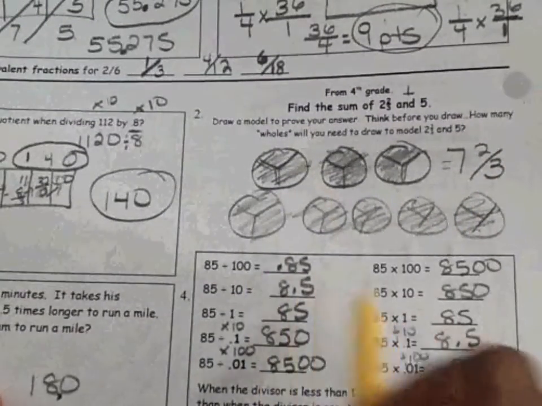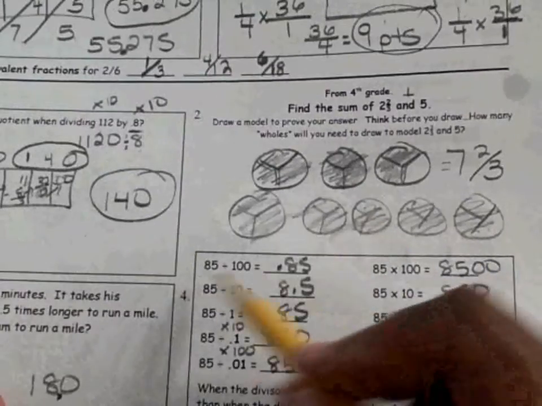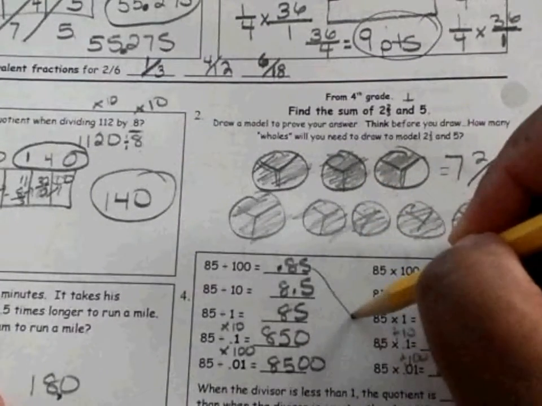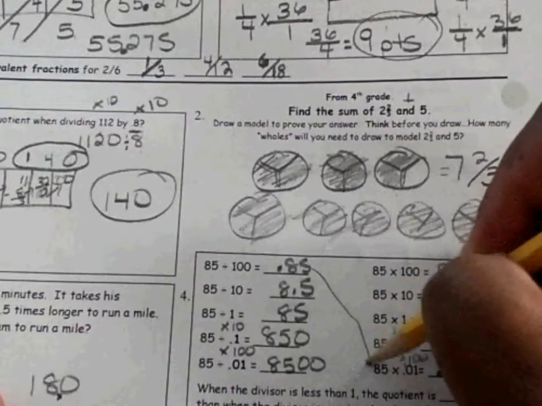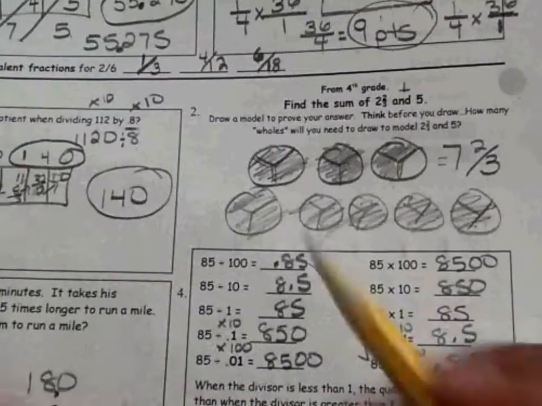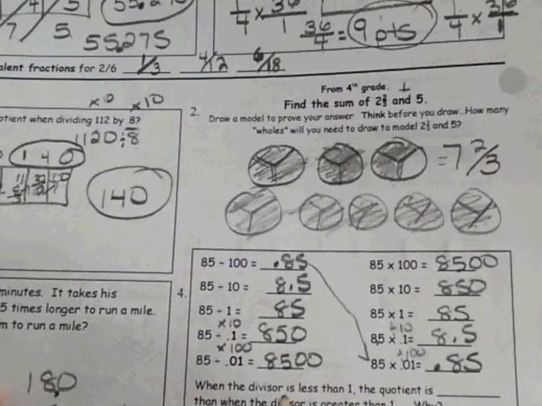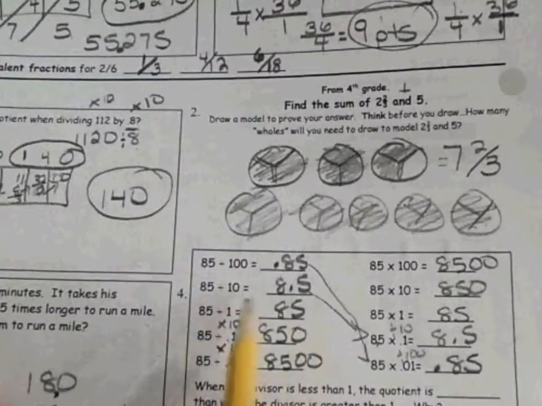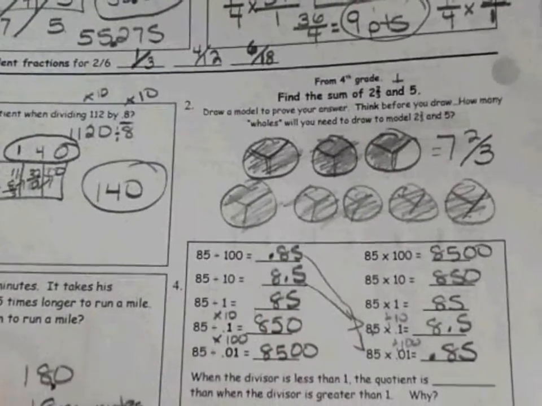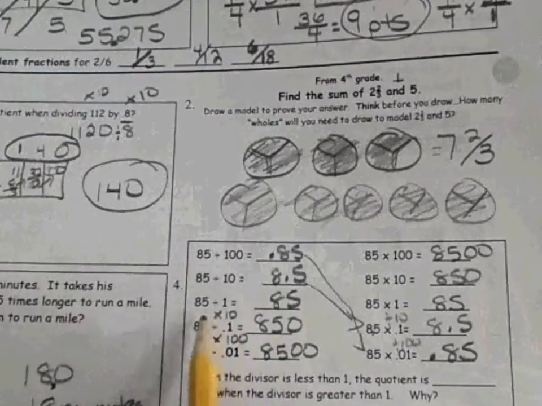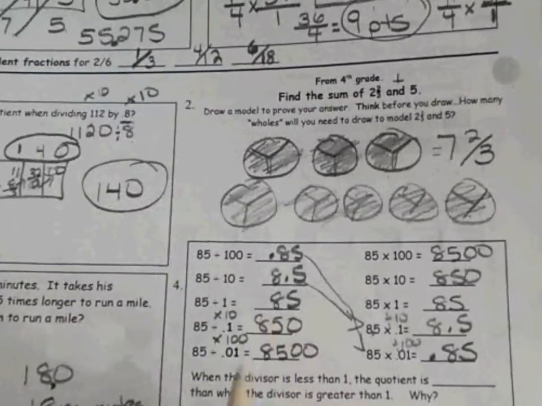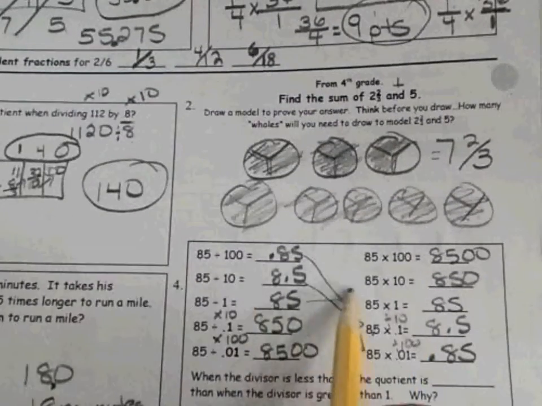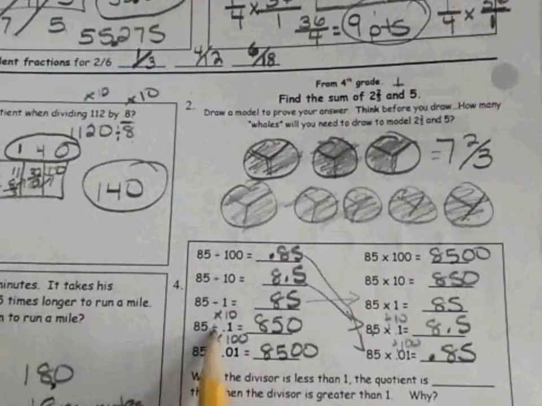85 divided by 100th is 8,500. Remember, it's the same as multiplying times 100. All the way down at the bottom. 85 divided by 10 is the same as multiplying by a tenth. 8 5/10. 85 divided by 1 is going to give me 85. It's the same as multiplying by 1.